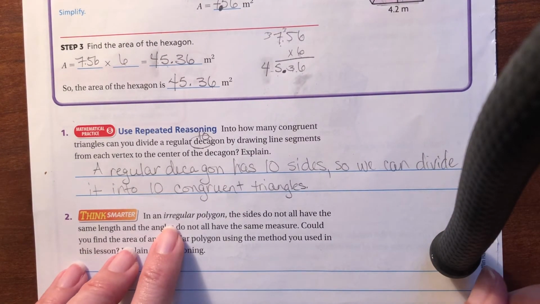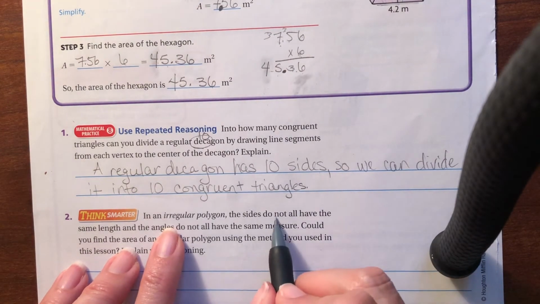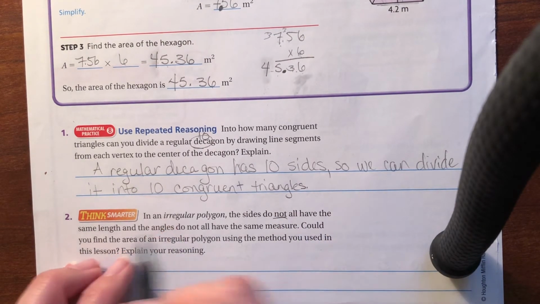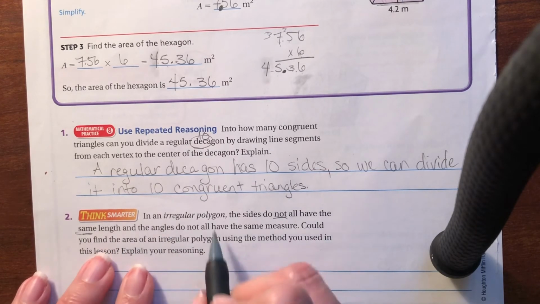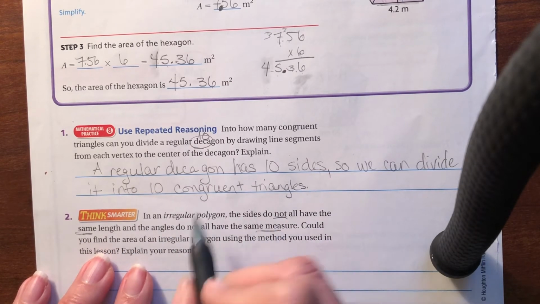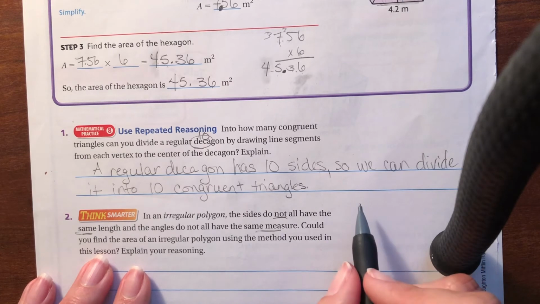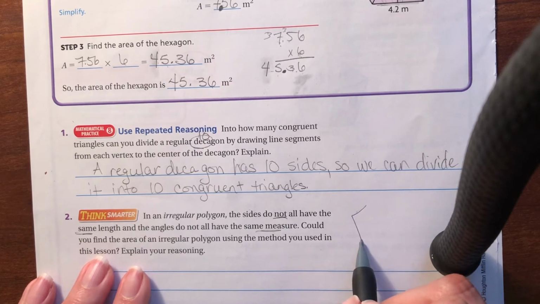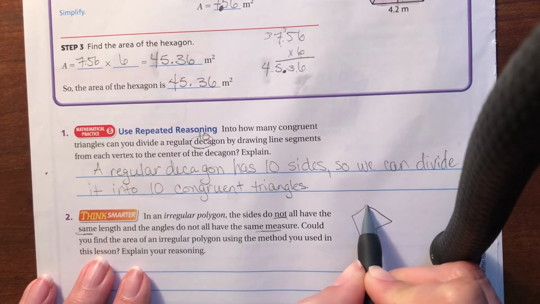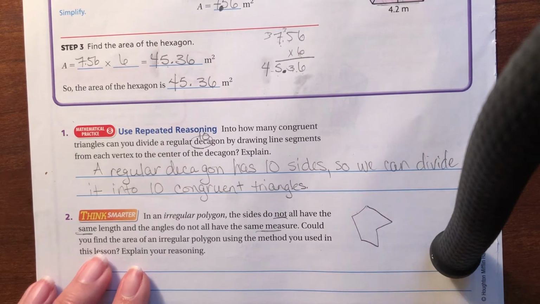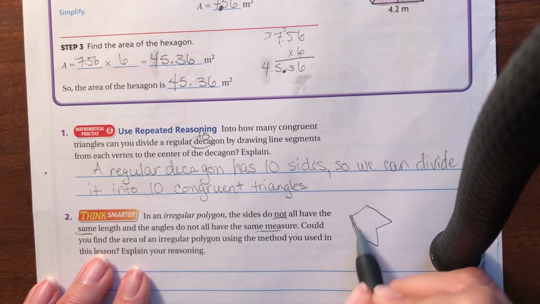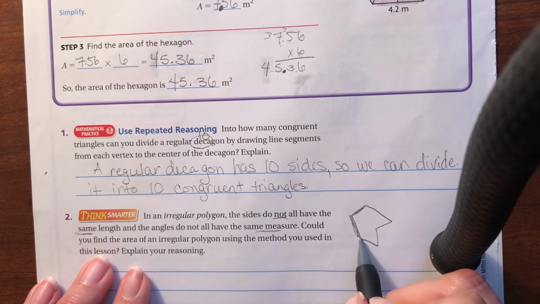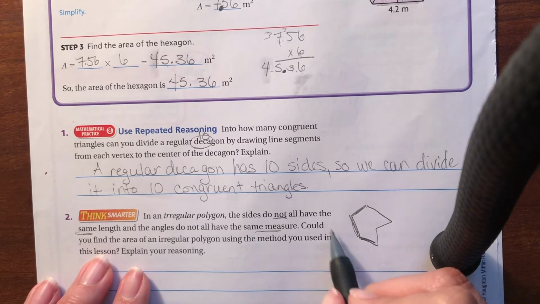All right, in an irregular polygon, the sides do not have the same length and the angles do not have the same measure. It'd be something like this, where this length is longer than this one's even shorter still.